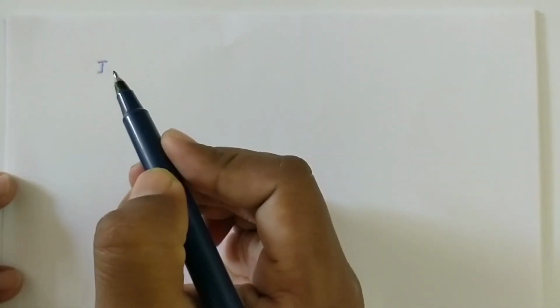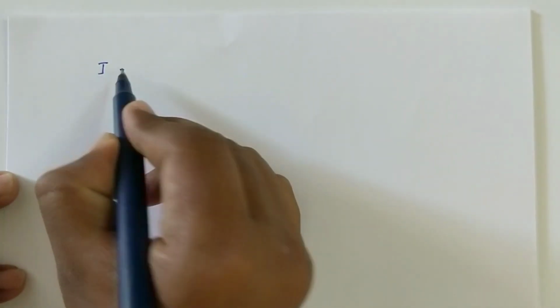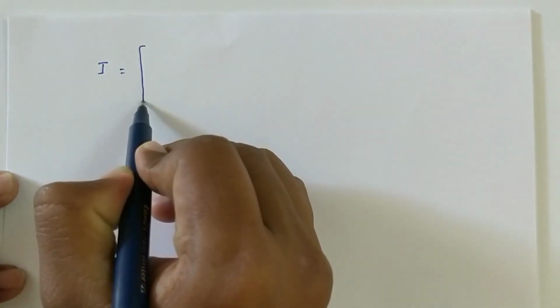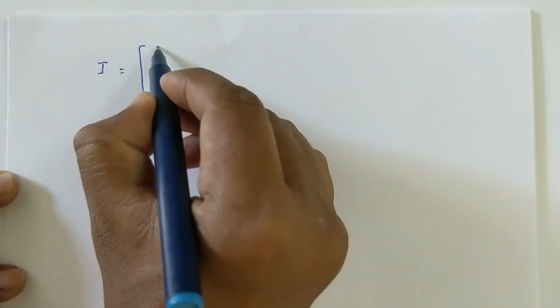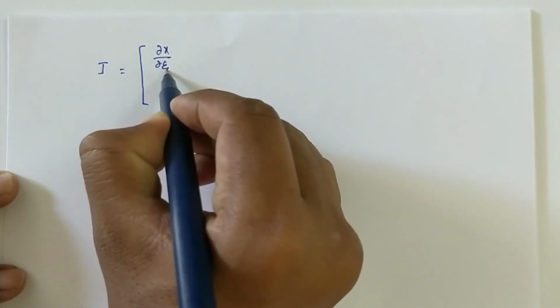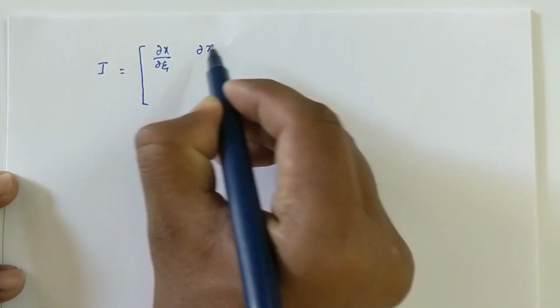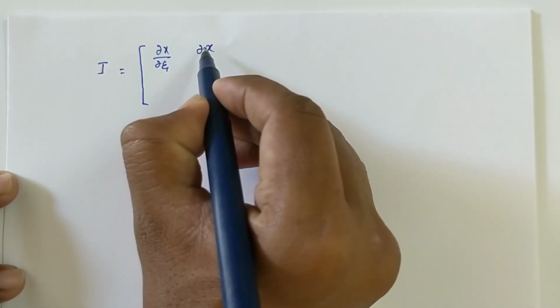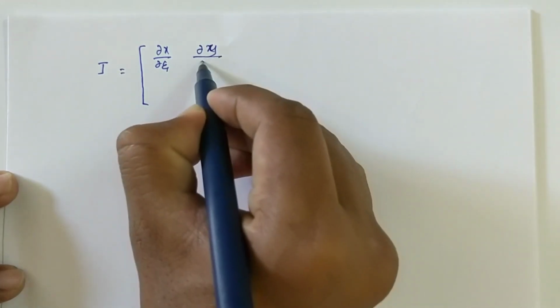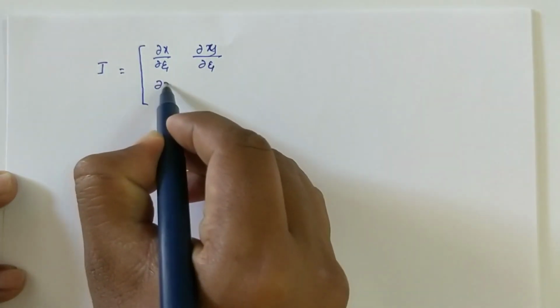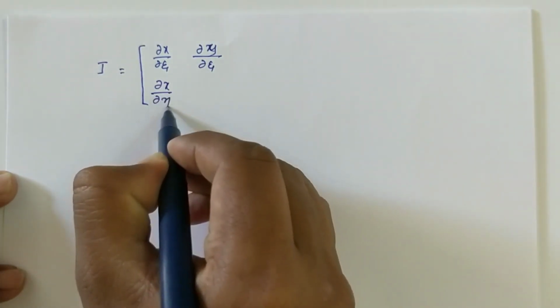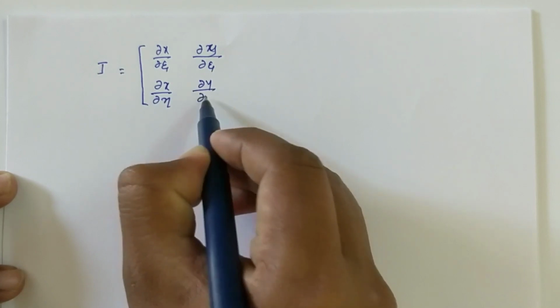Now that J matrix can be written like this: J is equal to dou x by dou zeta, dou y by dou zeta, dou x by dou eta, dou y by dou eta.